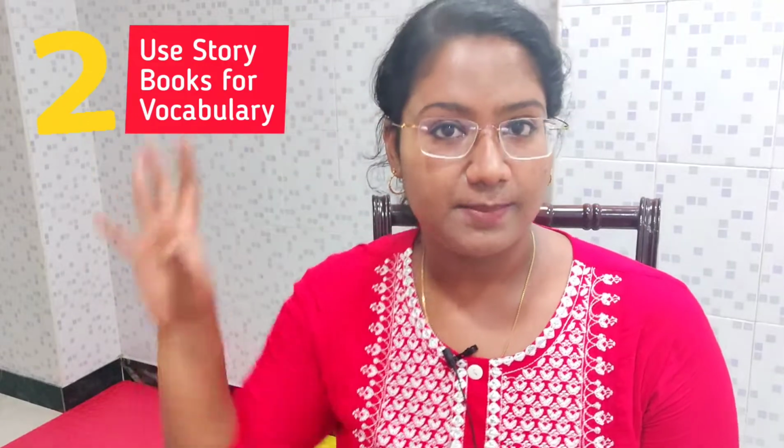Now the second tip is to read storybooks. Now I'm not going to only tell you read storybooks and let you go. I'm going to tell you how to read books and how to teach in a way with books that their vocabulary develops. So let's say you have a page in the Hare and the Tortoise story and you have a few lines above it. Now instead of just reading the lines, talk about what is in the picture.